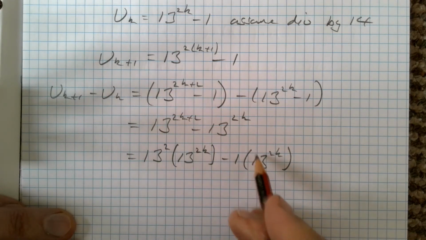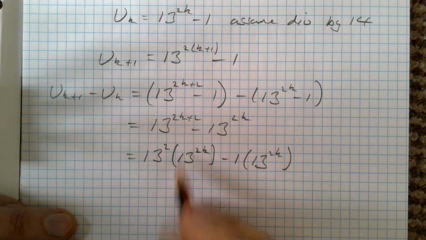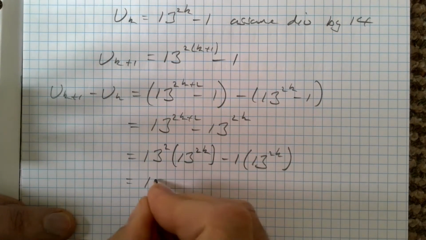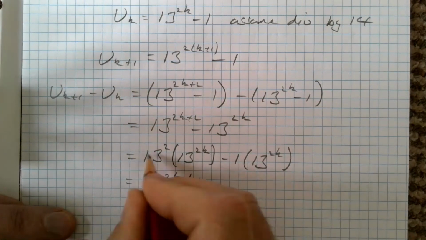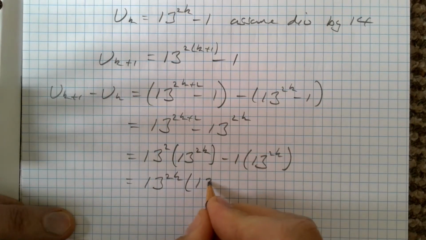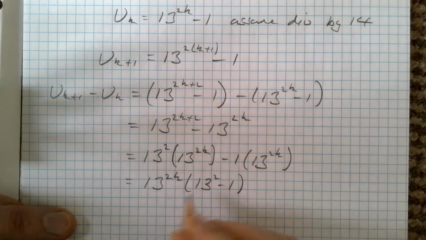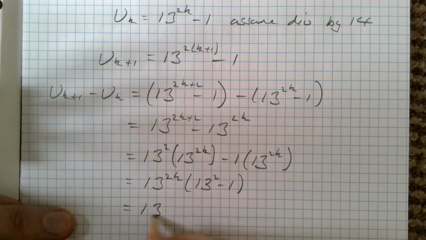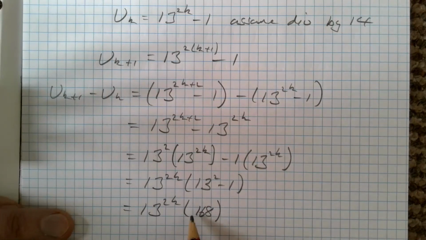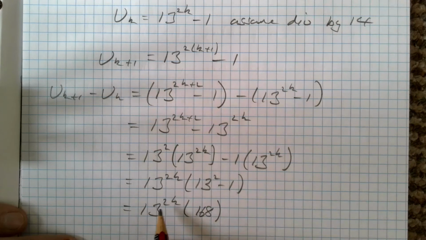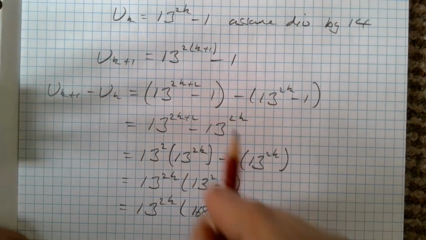Now I have a 13 to the 2k, which is my common factor. And then inside the bracket I'm going to have 13 squared, take away 1. That gives me 13 to the 2k times 168. 168 is divisible by 14. If I multiply 168 by a whole number, which this has to be, then that's going to be divisible by 14.